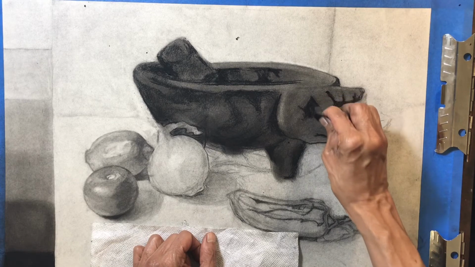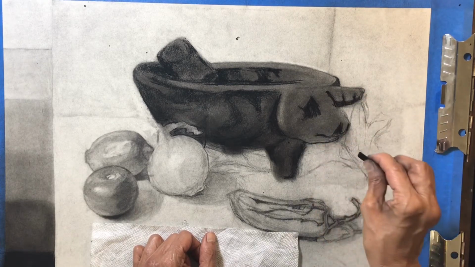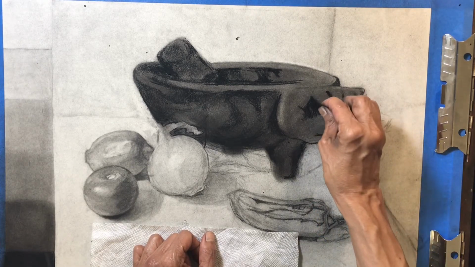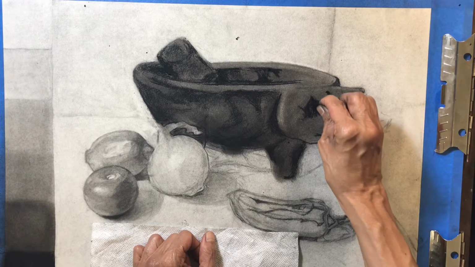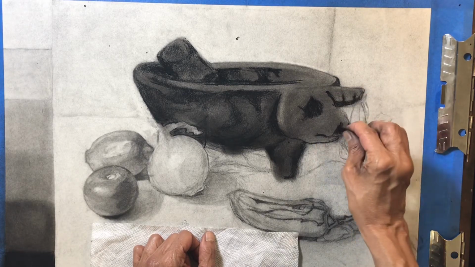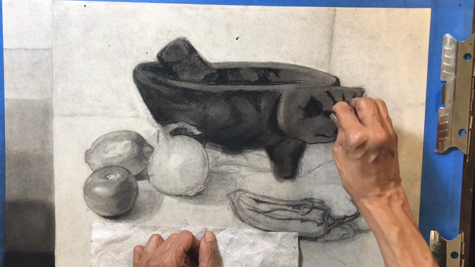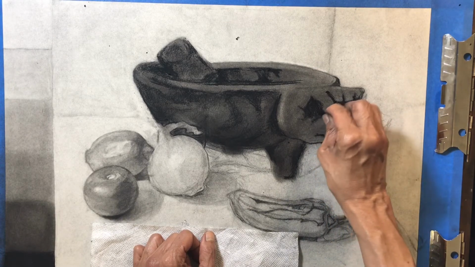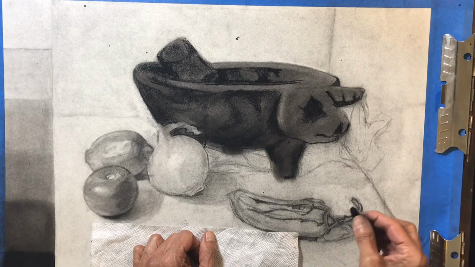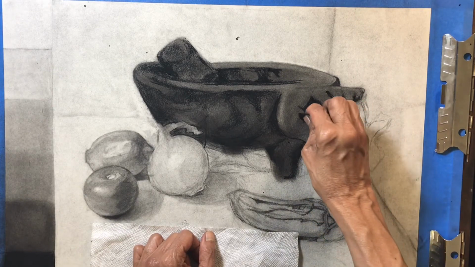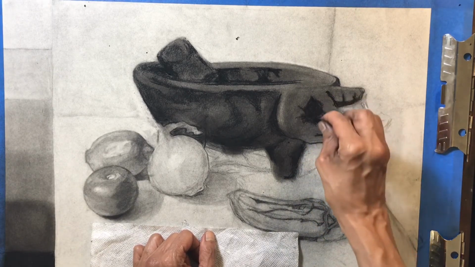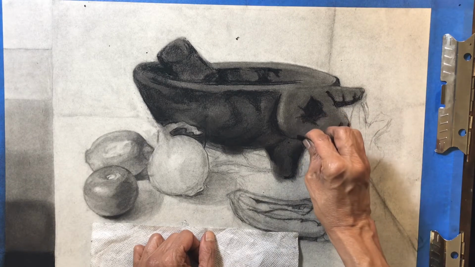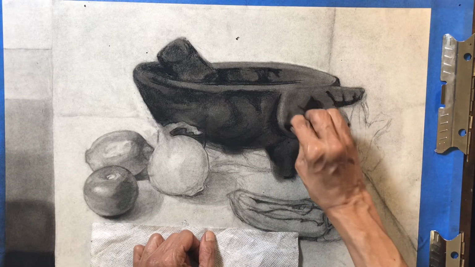And just establishing this form again in the face. This goes over like this. This is like the ear making a shadow, and it's also part of making a shadow across a little bit of an eye formation on the pig.